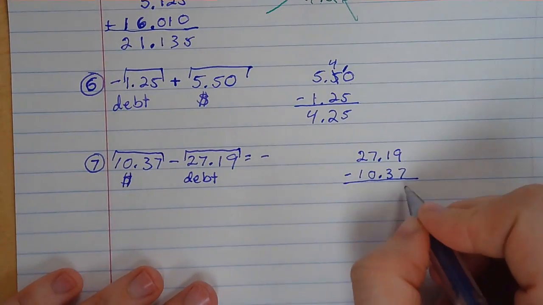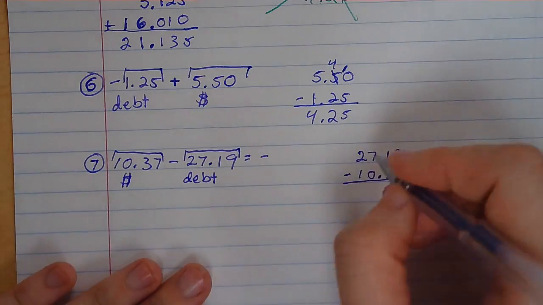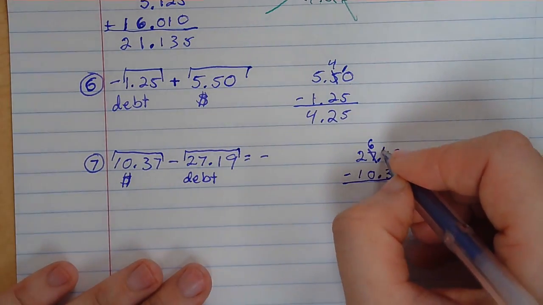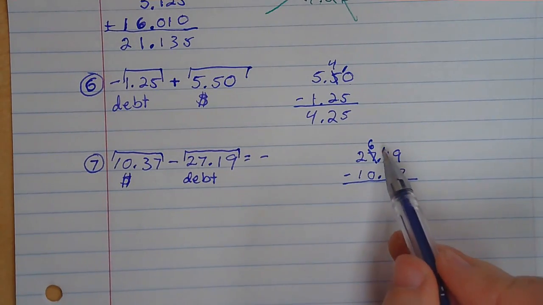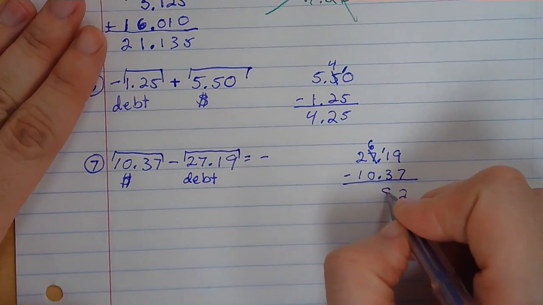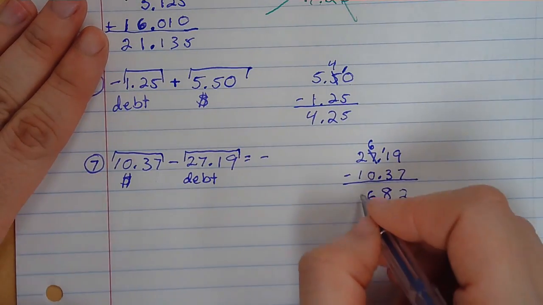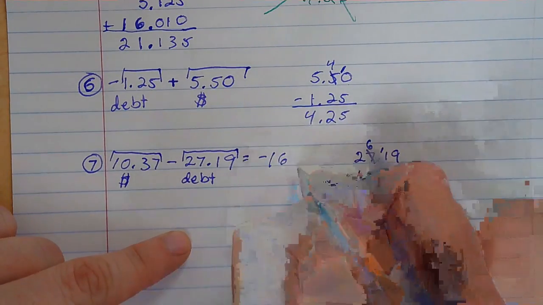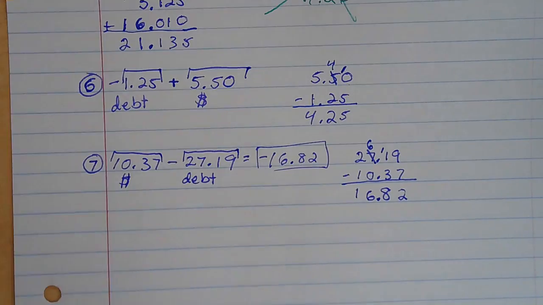So 9 minus 7 is 2. 1 minus 3 is going to be a negative number, so I'm going to have to break up one of my dollars. That dollar turns into 10 dimes, which comes out to, I had a dime already, now I have 11 dimes. 11 dimes minus 3 is 8. Decimal point. 6 minus 0 is 6. And 2 minus 1 is 1. So I still need $16.82. So my answer is negative 16.82.